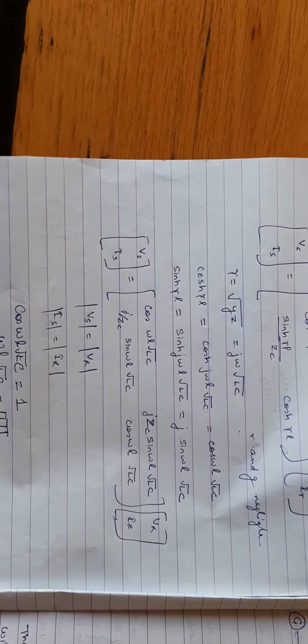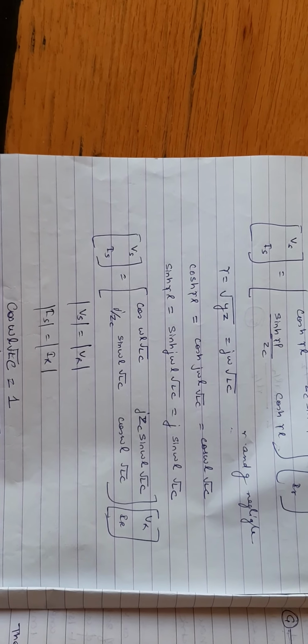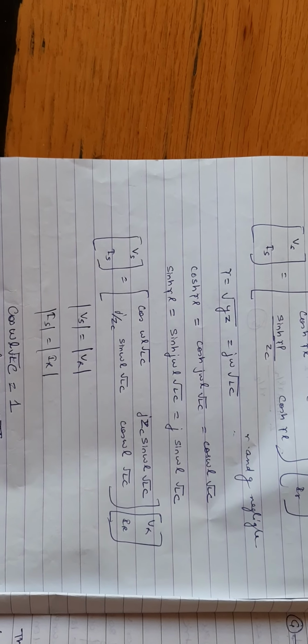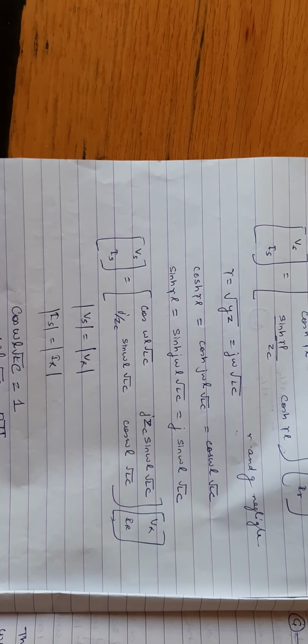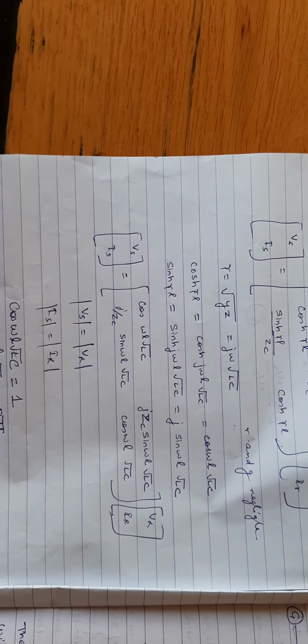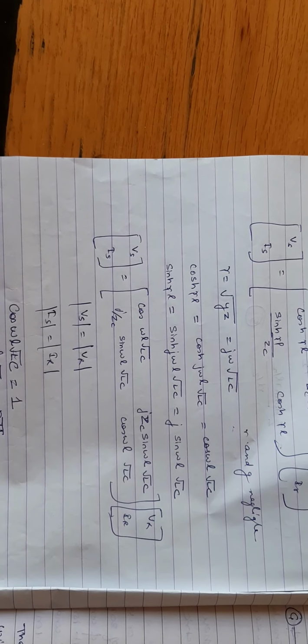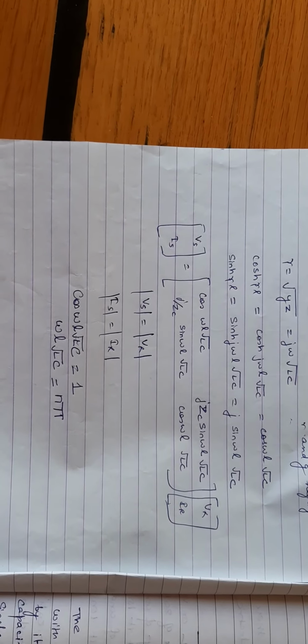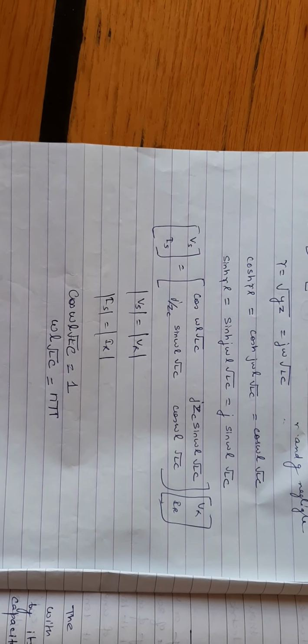So cosh gamma L equals cosh j omega L under root LC, which can be written as cos omega L under root LC. Similarly, sinh gamma L equals j sin omega L under root LC. So the new modified matrix comes to be like this.